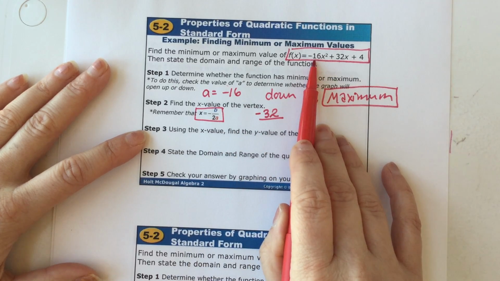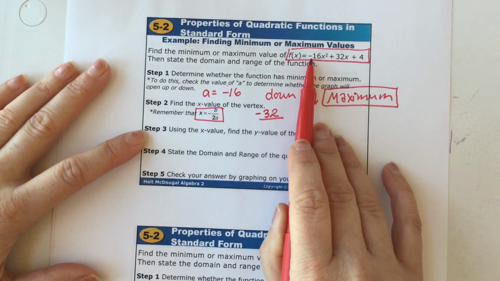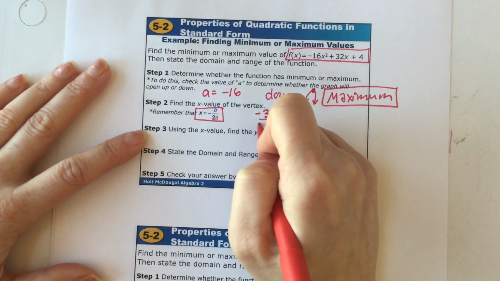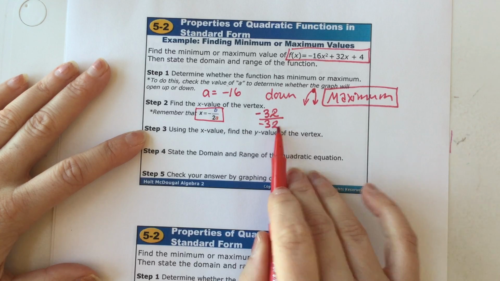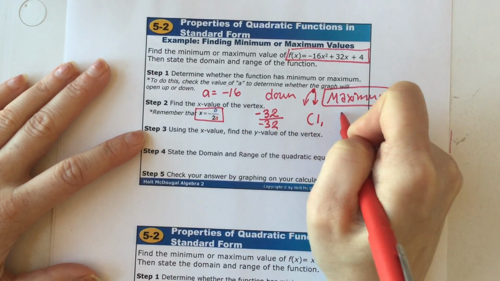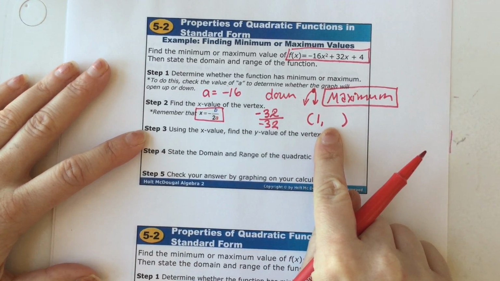A is the number in front of x squared. 2 times negative 16 is negative 32. Negative 32 divided by negative 32 is a positive 1. That's the x value for the vertex.